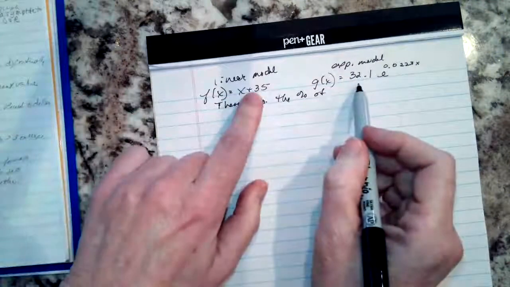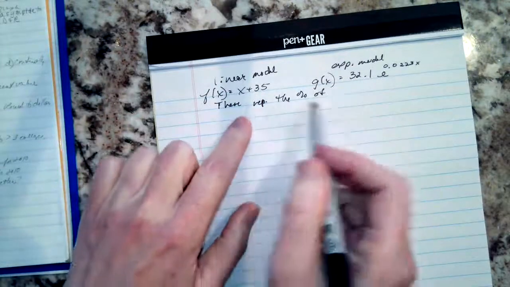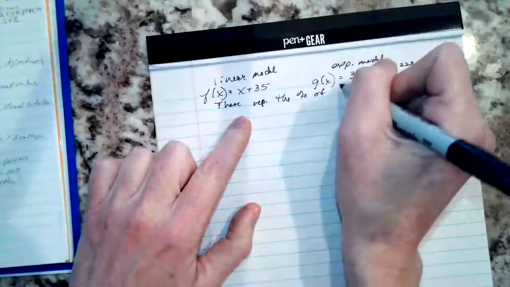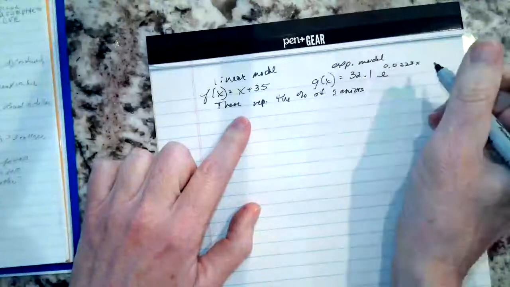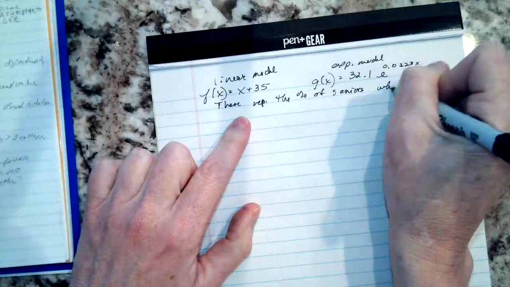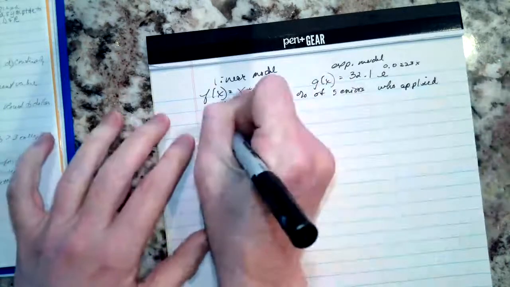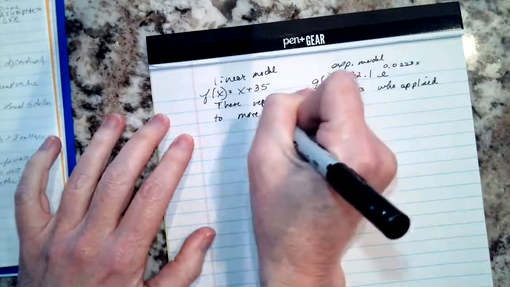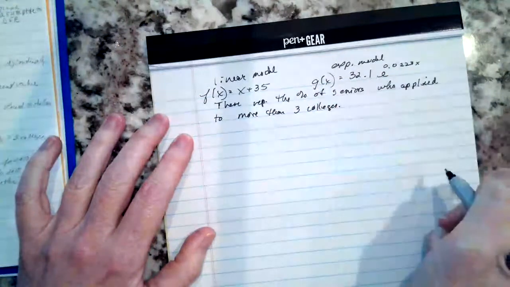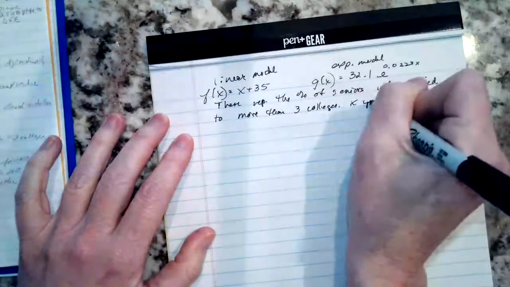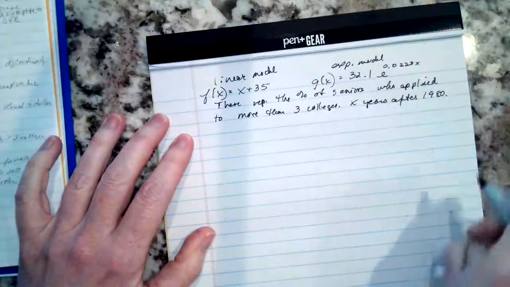Okay, these two models, different models, you can have different ways of representing something. These are both representing the percent of seniors, like seniors in high school, who applied to more than 3 colleges X years after 1980.